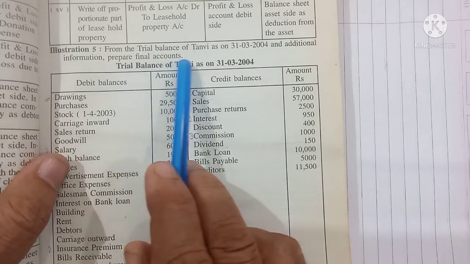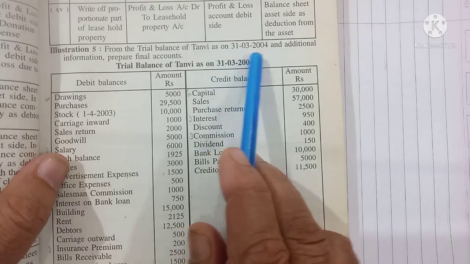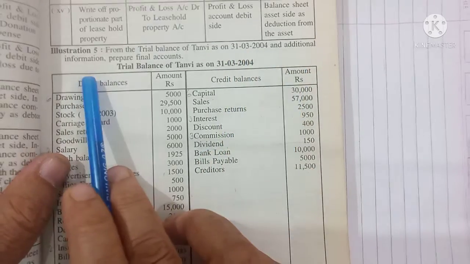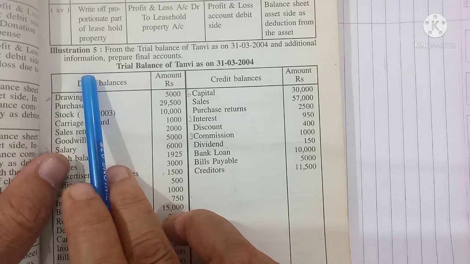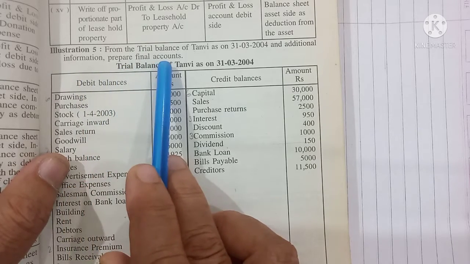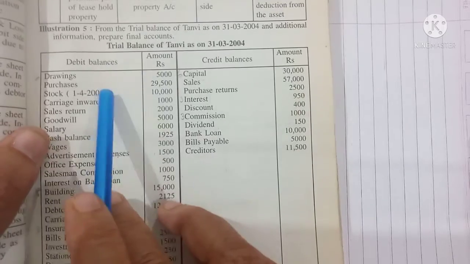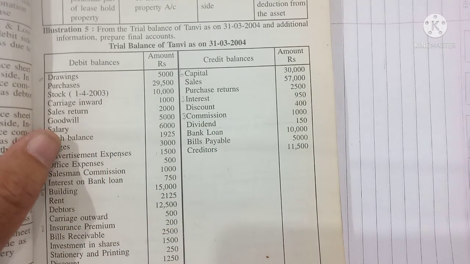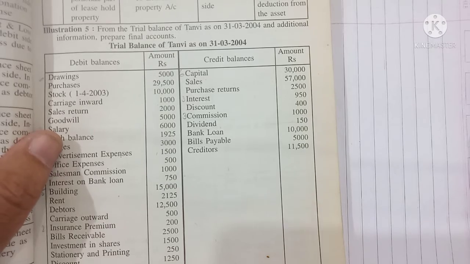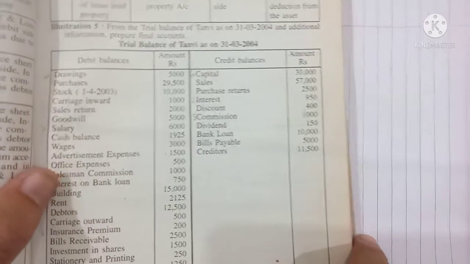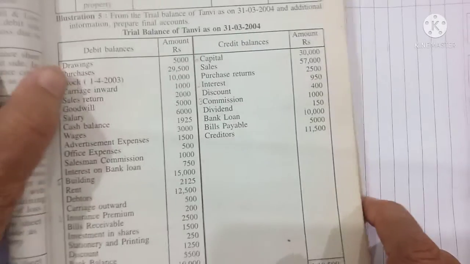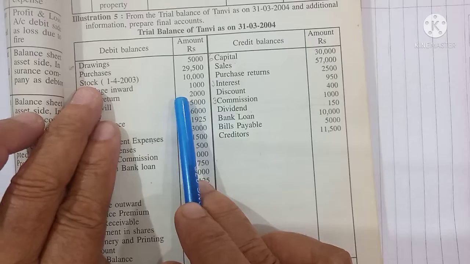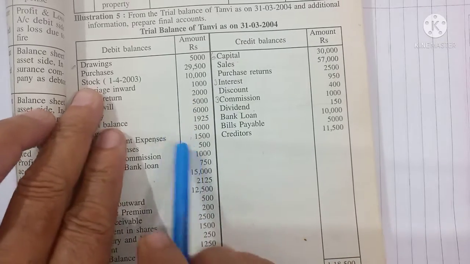From the trial balance of Tanvi as on 31st March 2004, with adjustments and additional information, prepare the final account. This is a trial balance. The format is given, debit side and credit side. Let us see whatever is given on the debit side and the credit side, and according to that we will do the posting. I am telling the posting also. You follow where it will go. All of you know where it will go.